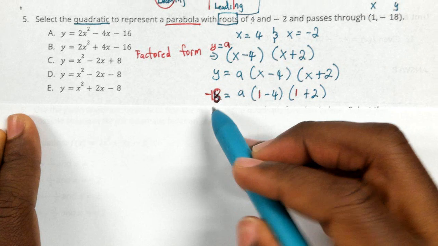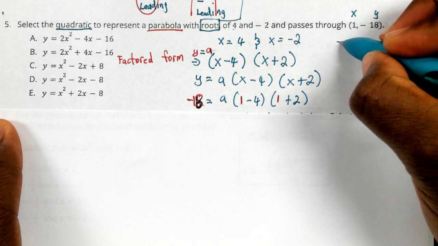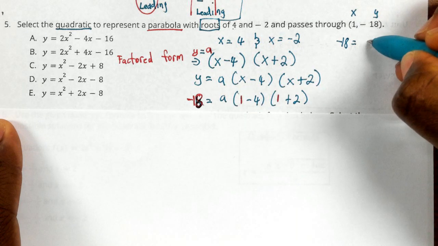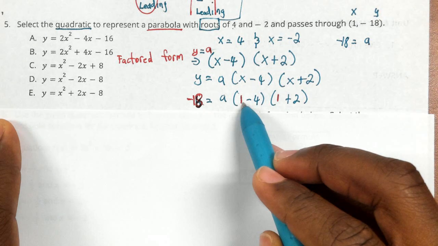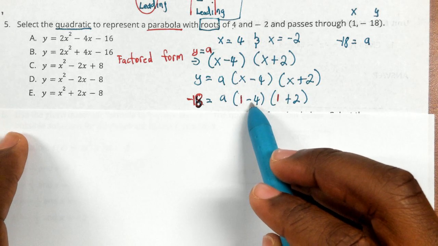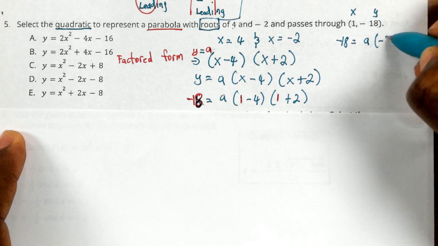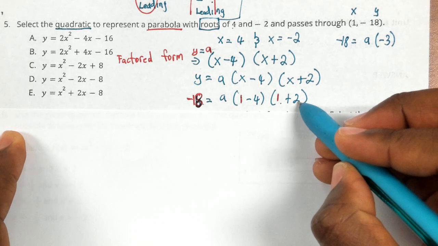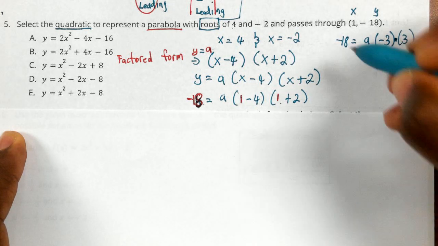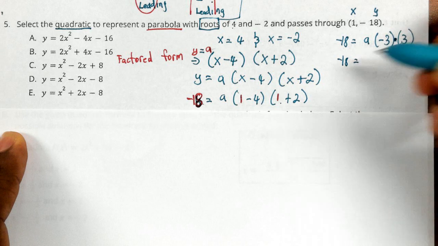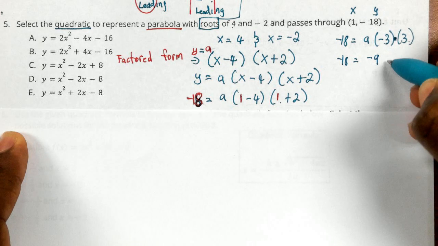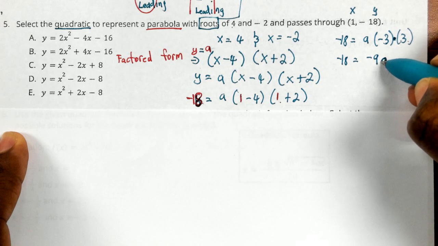Now I'm going to calculate. I'm going to bring down the -18 and the a, and calculate what I see inside the parentheses, then multiply them. So 1 minus 4 is negative 3. 1 plus 2 is positive 3. Now I'm going to multiply them. Negative 3 times positive 3 is negative 9, so we would have negative 9a.